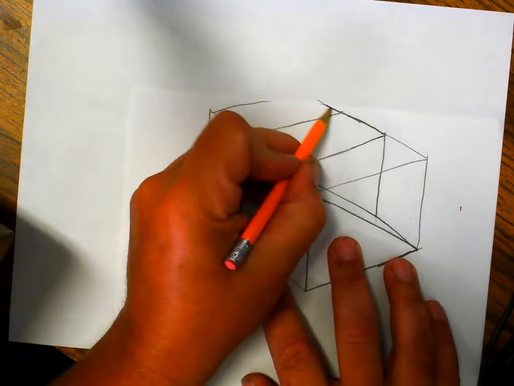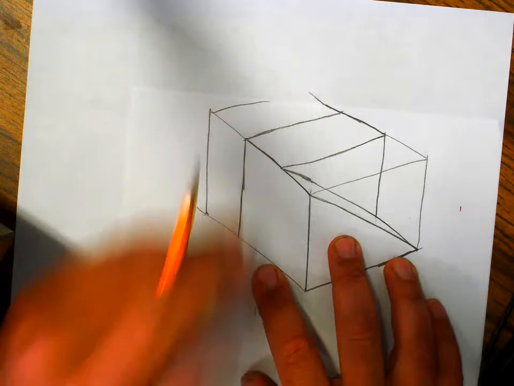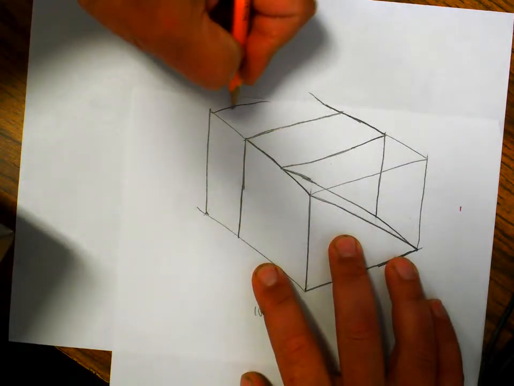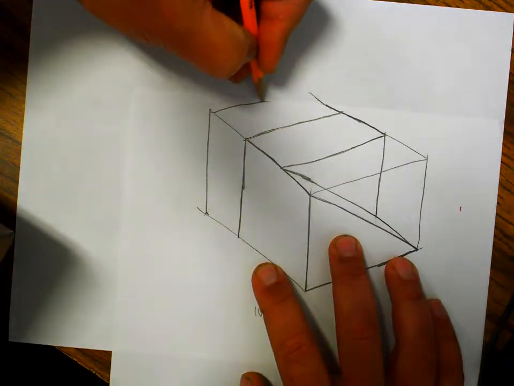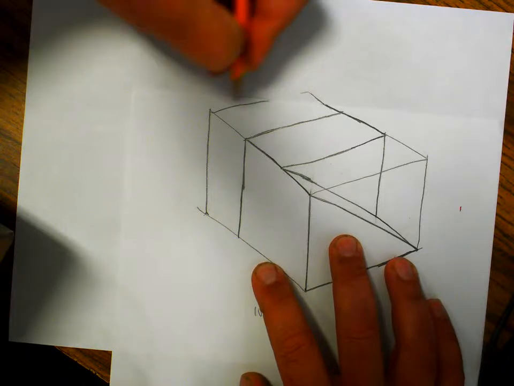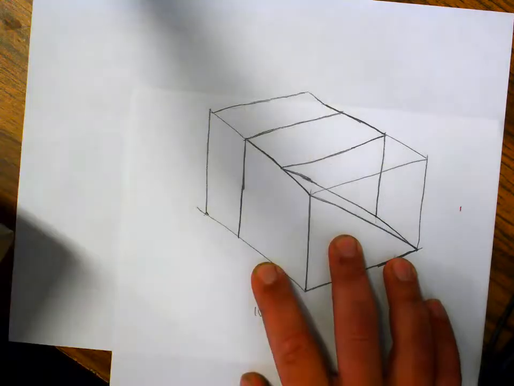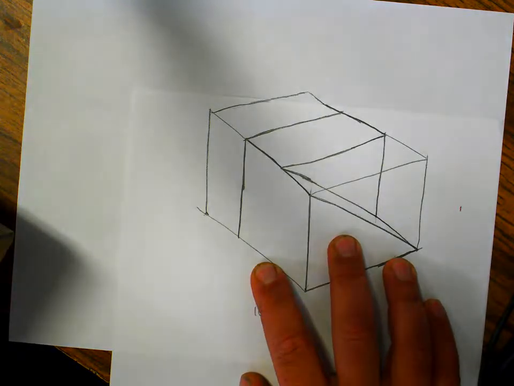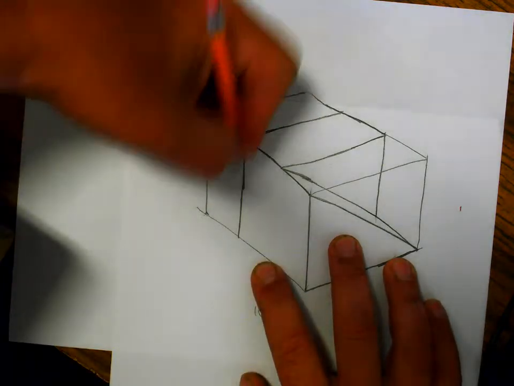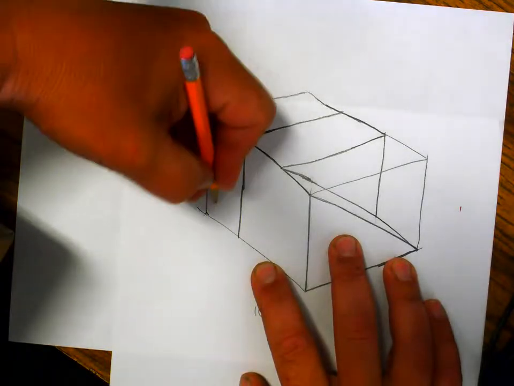And I could finish my shape that way, as long as I keep these two lined up. There we go. That'll work. Okay, so now I've got to come from there to the bottom corner back here.